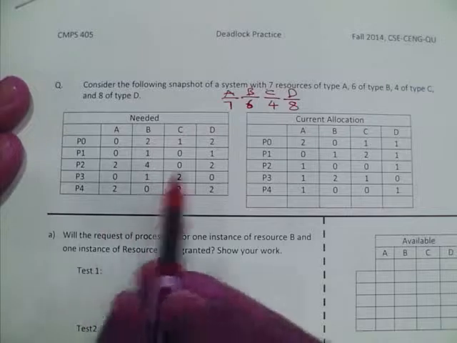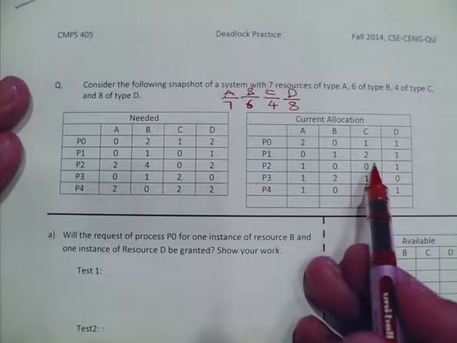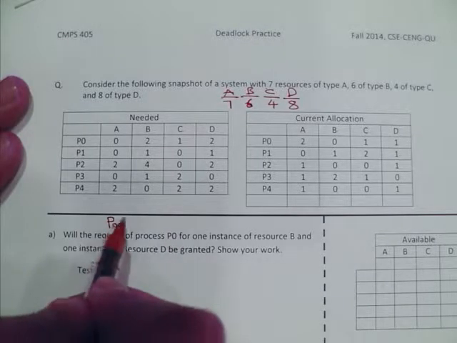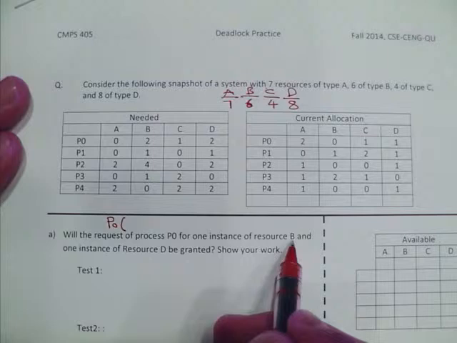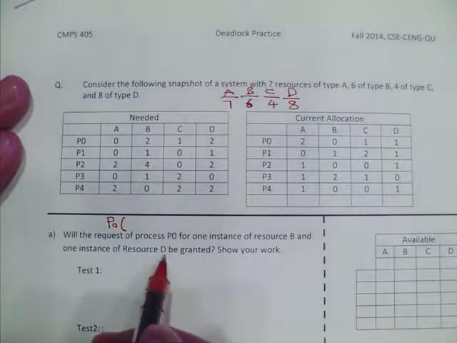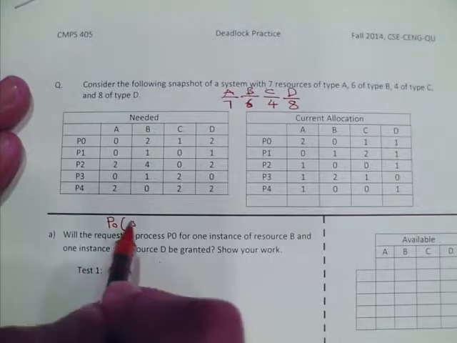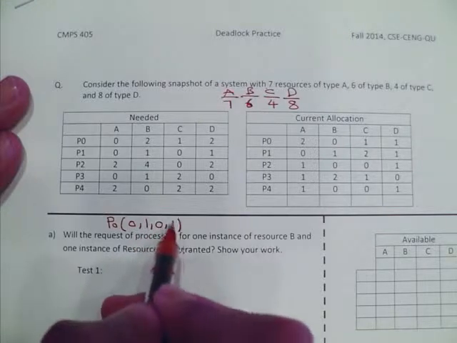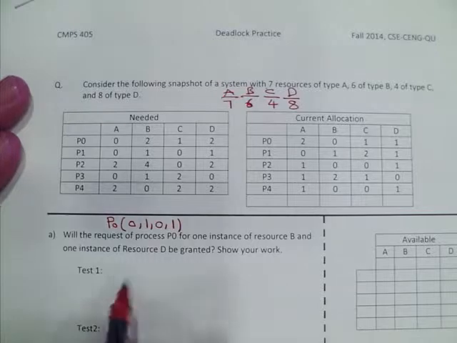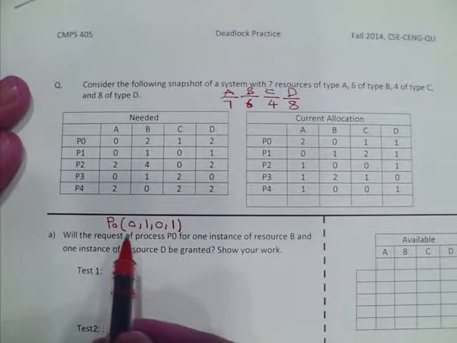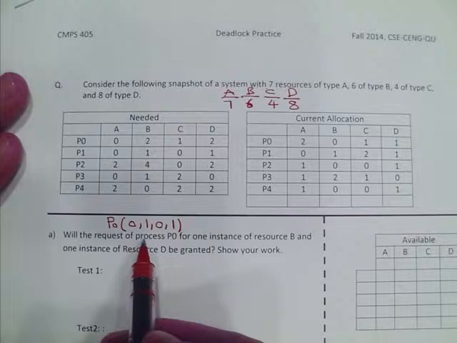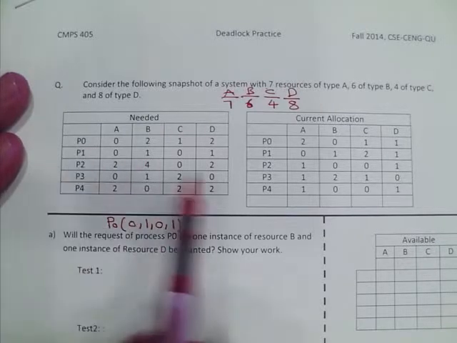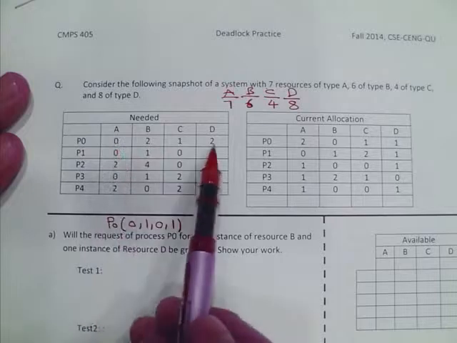Now this is needed. This is current allocation. What I need to do is to try to satisfy this request of P0. And the request says 1 instance of B and 1 instance of D. Okay? So 0 of A, 1, 0, 1. That's the request. Now the first test, I need to check whether this request is less than or equal to needed of P0. This is P0 needed. It is 0, 2, 1, 2.